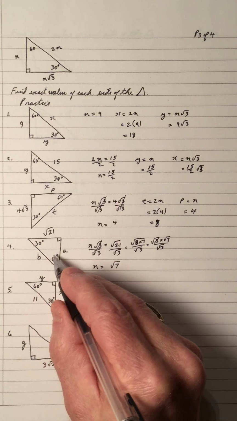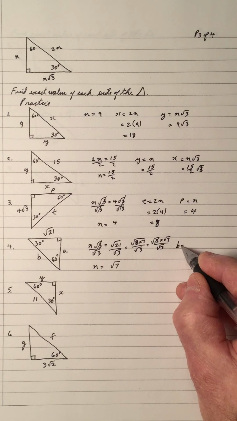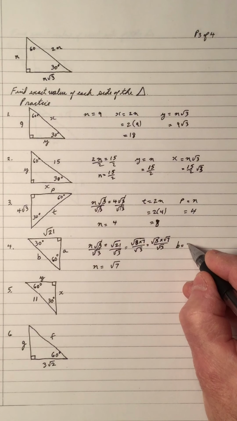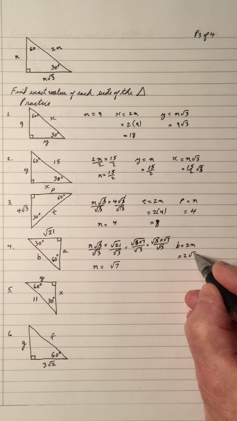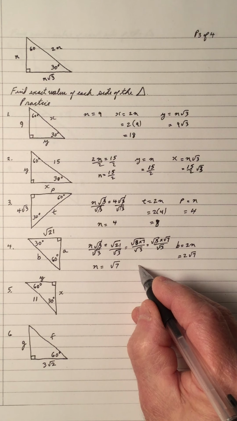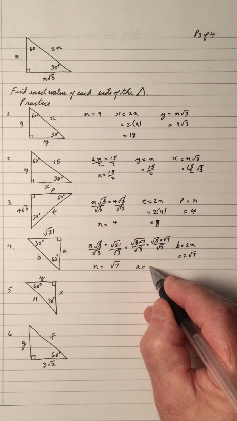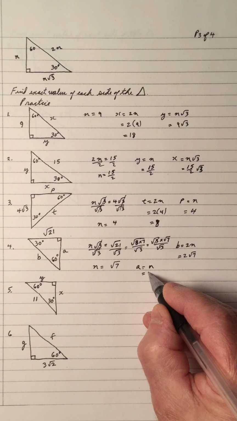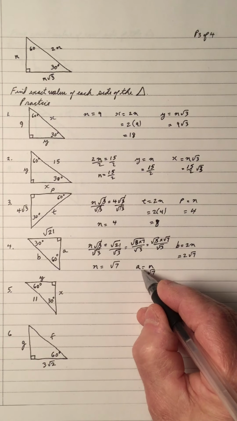And now B is opposite to 90, so B is 2n. So that's 2 root 7. And let's look at what A is. A is opposite to 30, so A is n, so A is root 7. Okay.